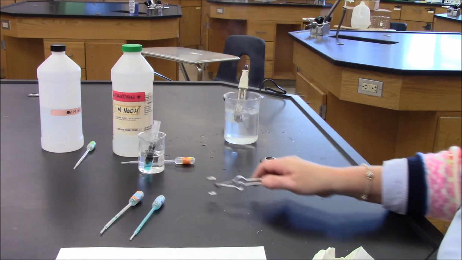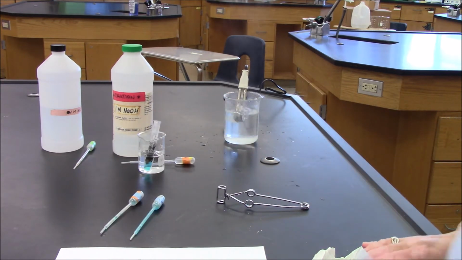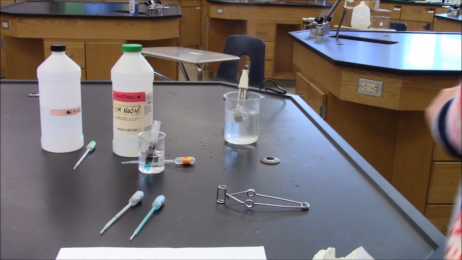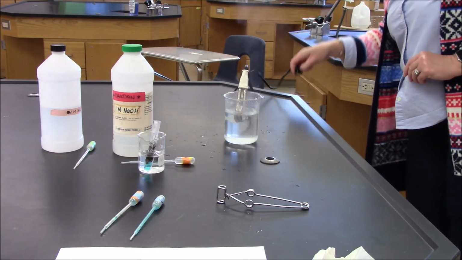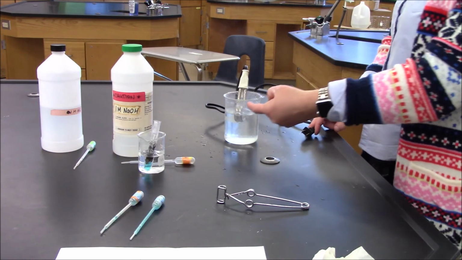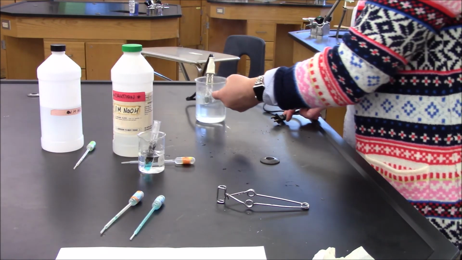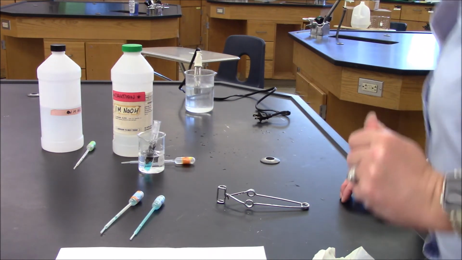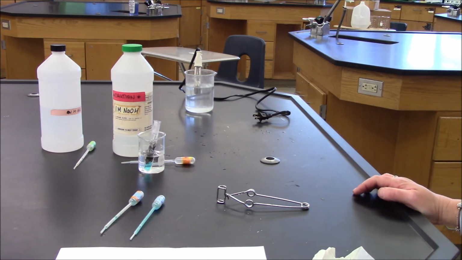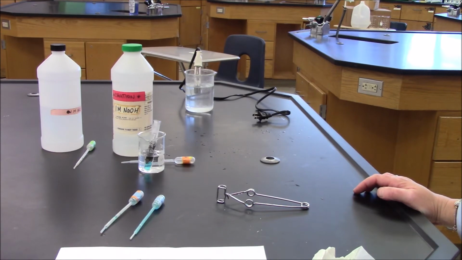So I'm going to let this sit in my second beaker of cool water while I unplug my heating element and move the boiling water over. There we go. I'll be back in 2 minutes after our test tube has time to cool for our next change.